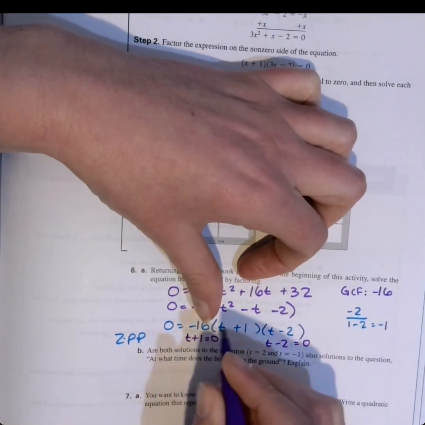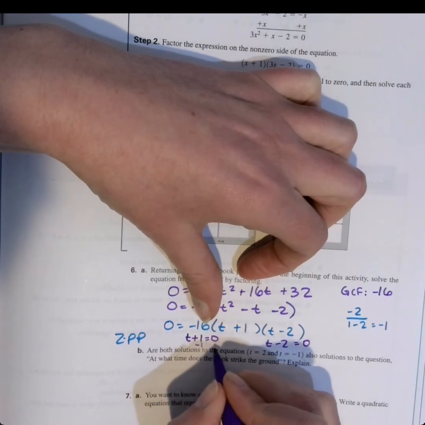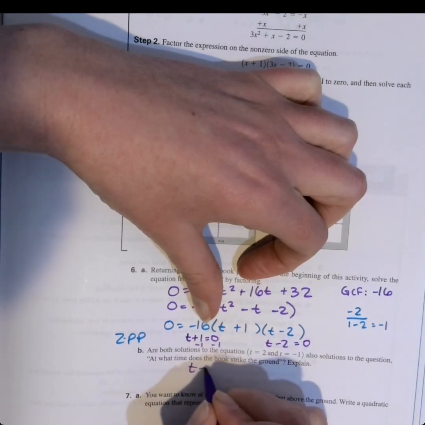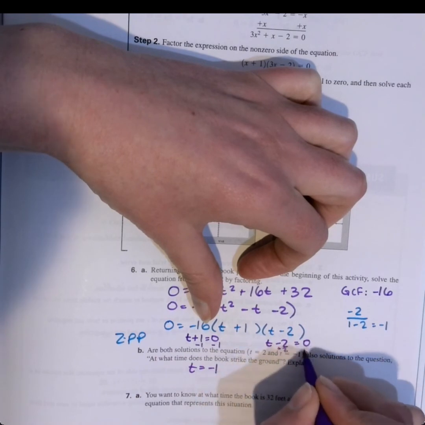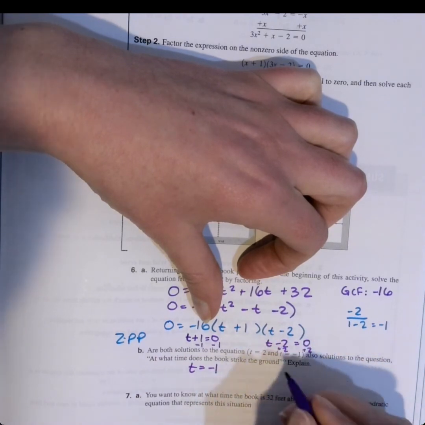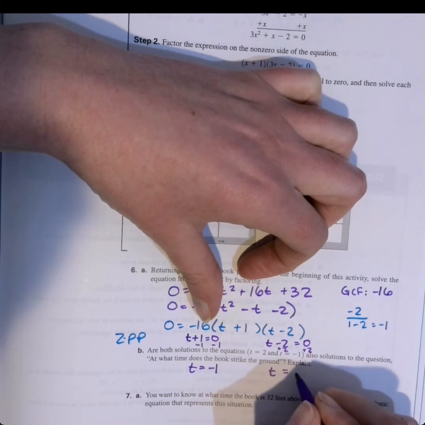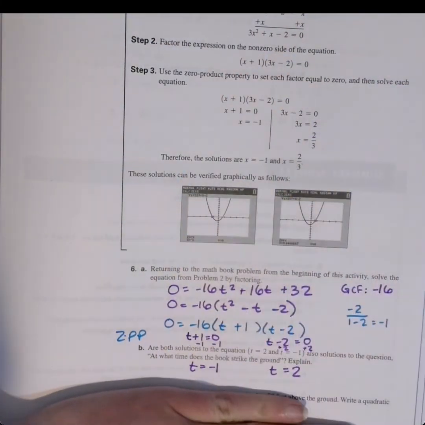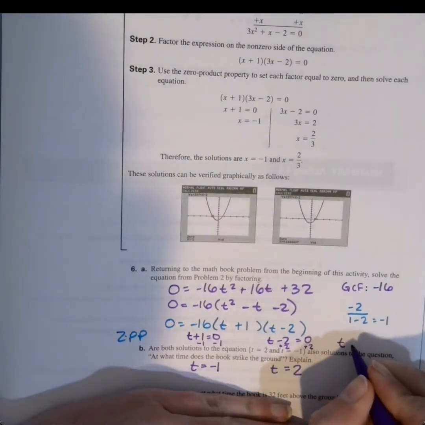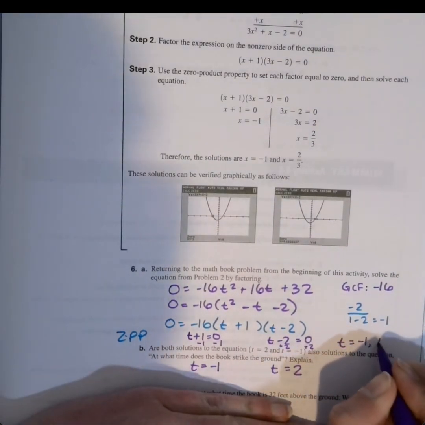If t plus 1 is equal to 0, and I subtract 1 from both sides, that gives me t equals negative 1. And if t minus 2 equals 0, and I add 2 to both sides, that gives me t equals 2. So the answers, this was all supposed to be part of A, I just couldn't fit it in A. My answers are t equals negative 1 and t equals 2.